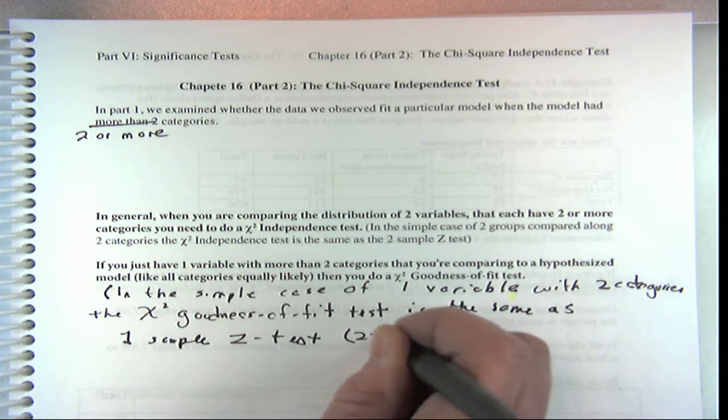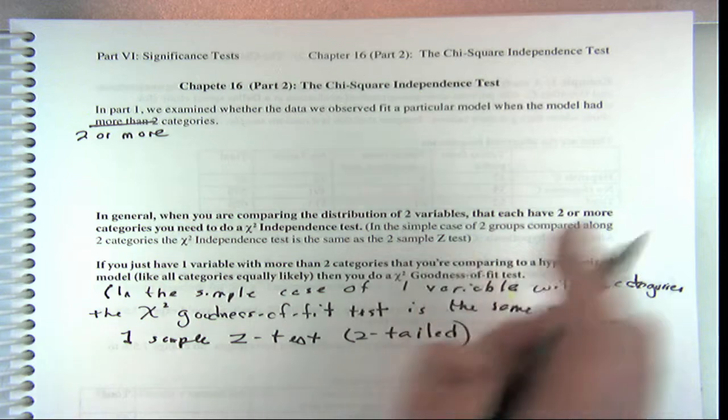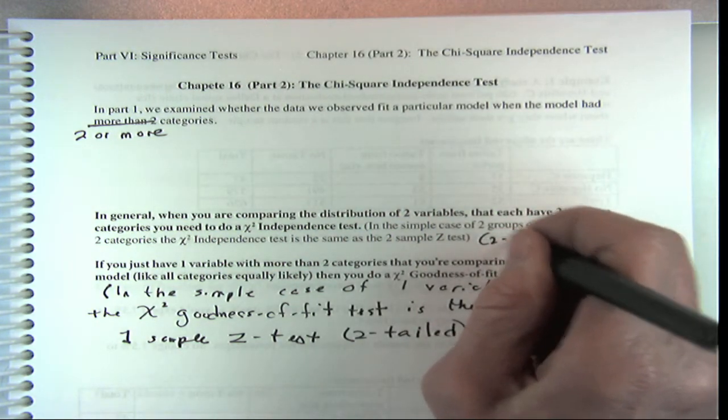But it has to be two-tailed because it can't distinguish between positives and negatives.